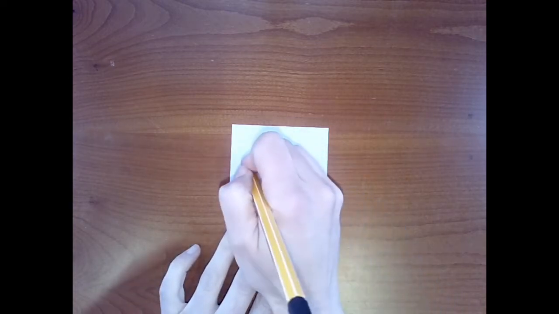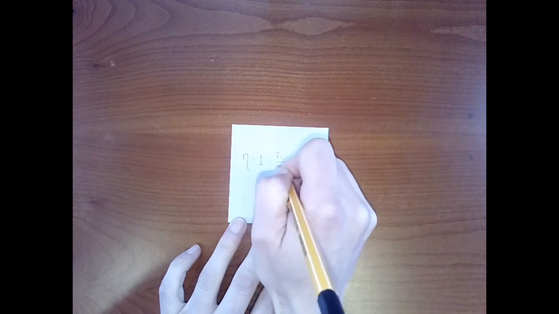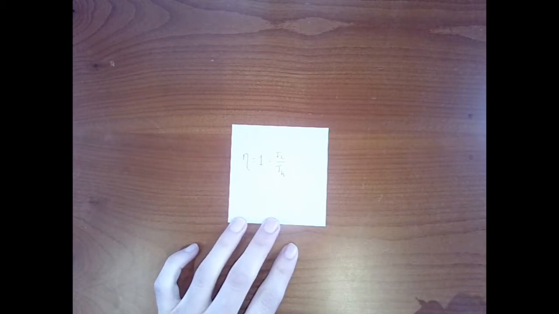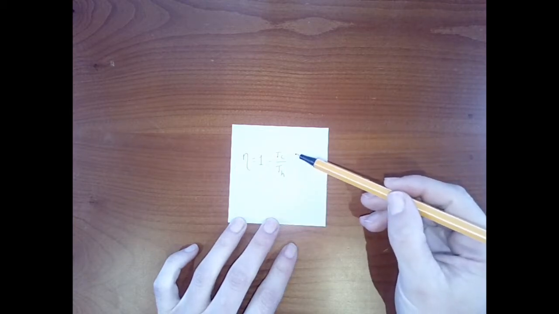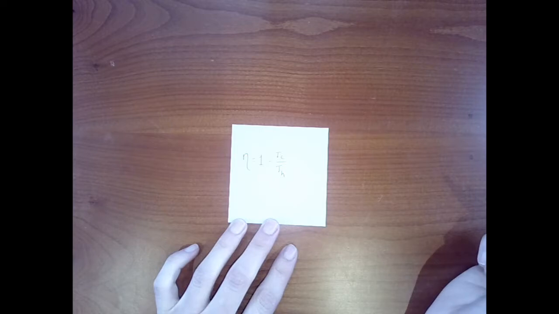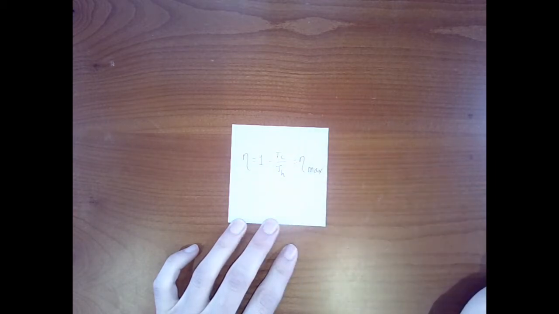Hello again. In the last video, we used the Carnot cycle to derive an equation for efficiency. And the interesting thing about this equation is that the cycle efficiency only depends on the temperature of the hot and the cold reservoirs, and it doesn't depend on other parameters like which volumes we're expanding between. In this video, we're going to show that this same equation can be used to describe the theoretical maximum of any heat engine.